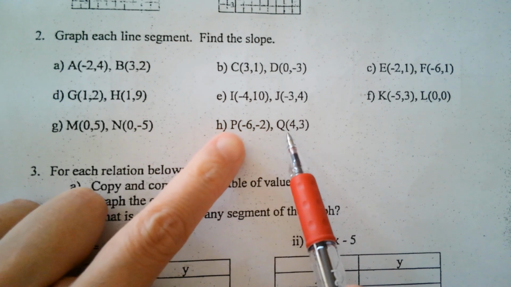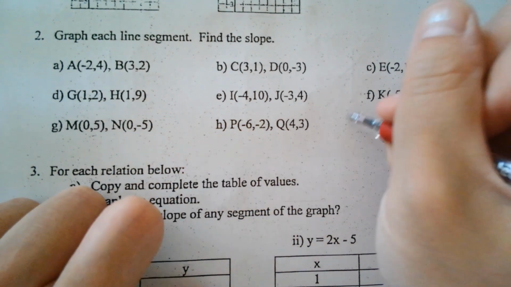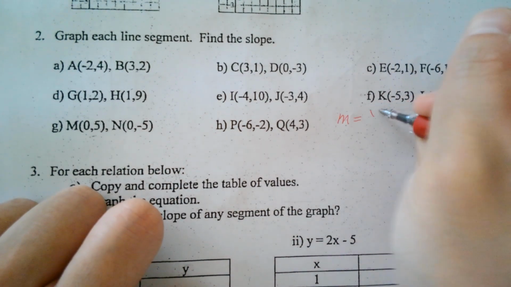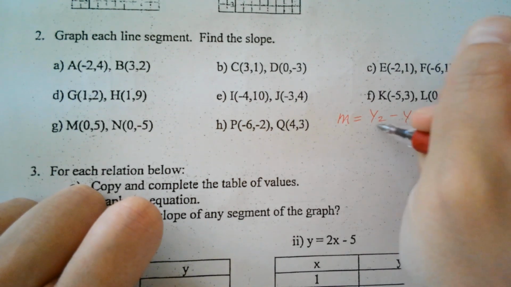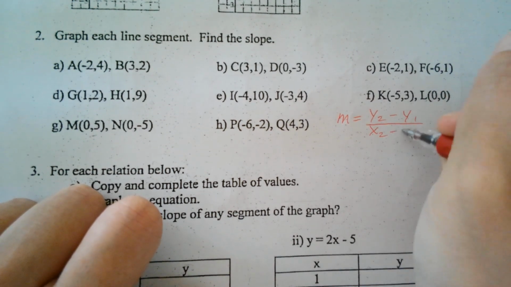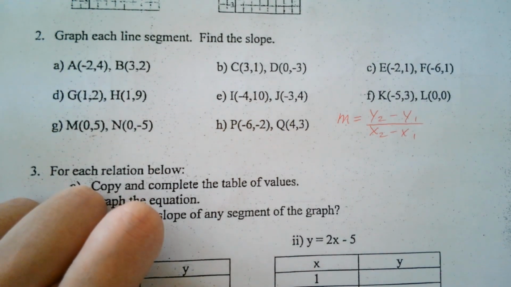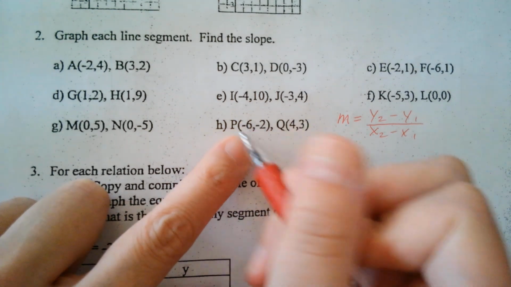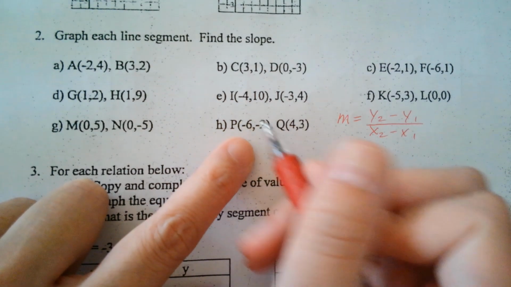So instead, that's why we have the formula. M equals y2 minus y1 over x2 minus x1. You guys told me this formula. Make sure you use this formula and not change it up, not make it your own, because it won't work if you make it your own. Point P is my first point.